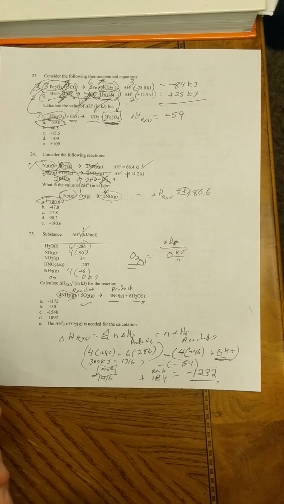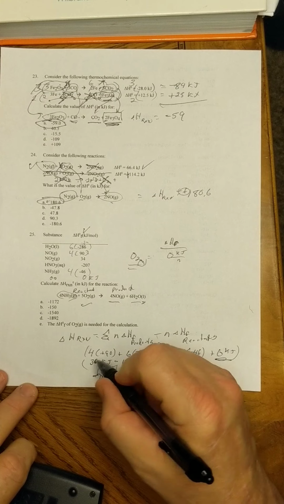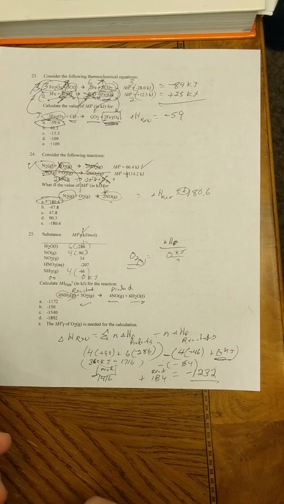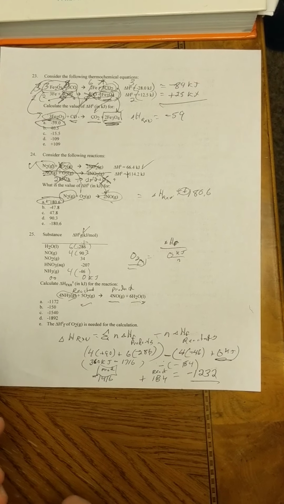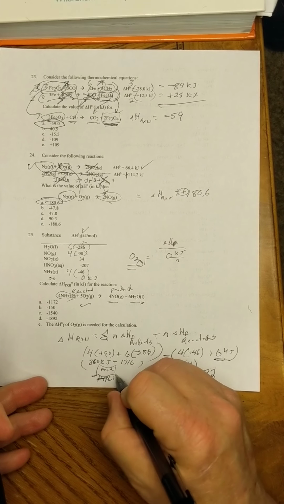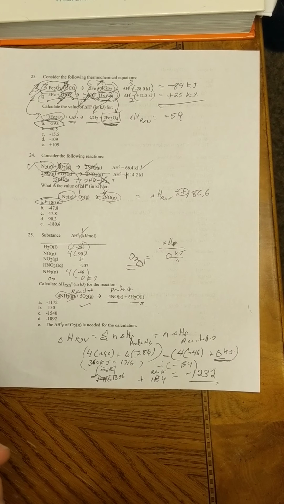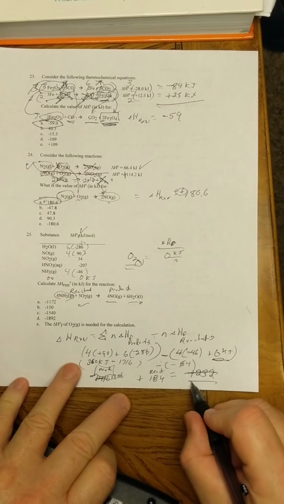Yeah, simple mistake. I didn't see that that's 360. So it's 360 minus 1716. So this is 1356. Okay, plus 184. So our answer is 1172.